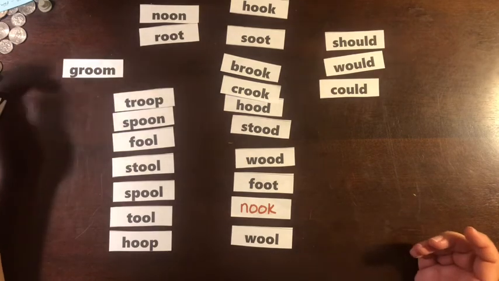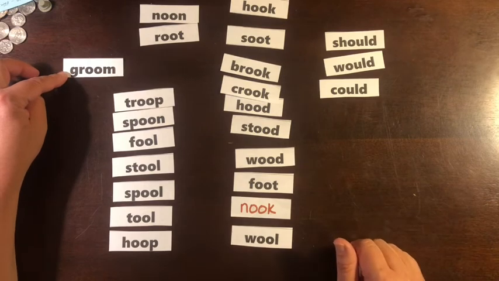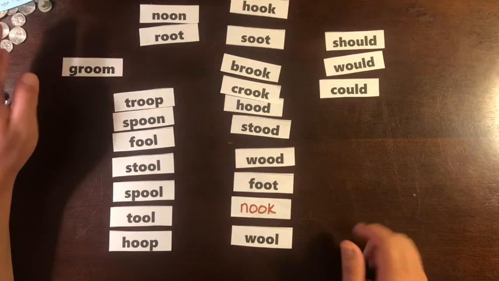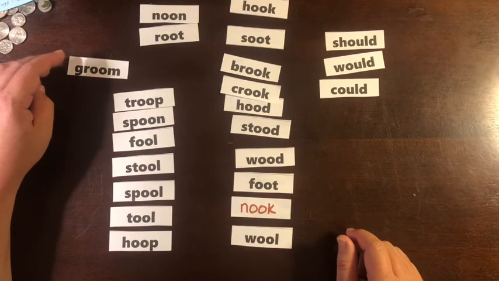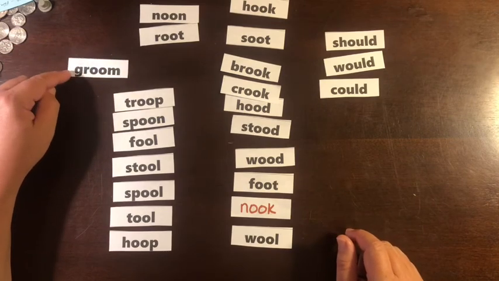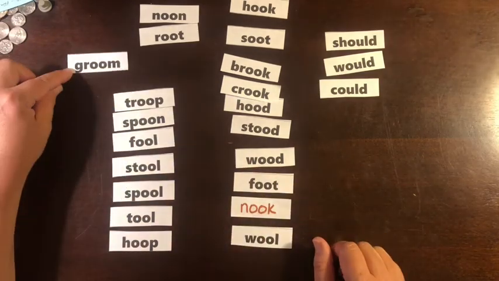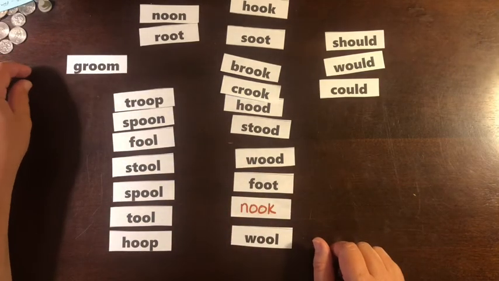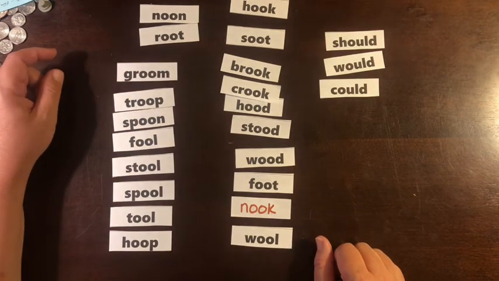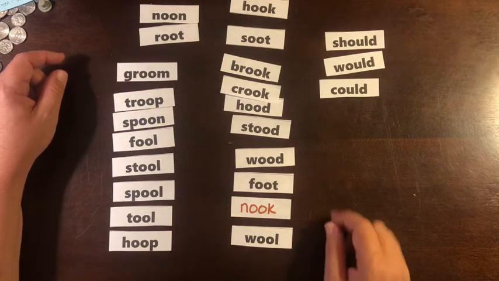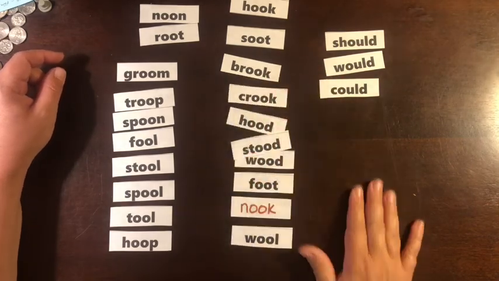You could say I was grooming the dog, so they're combing the dog's hair. Or just taking care of your appearance. It doesn't necessarily have to be your hair. But groom, you can groom your nails, you can take care of your nails. So just taking care of is the word groom. And I believe those are all your words that you have.